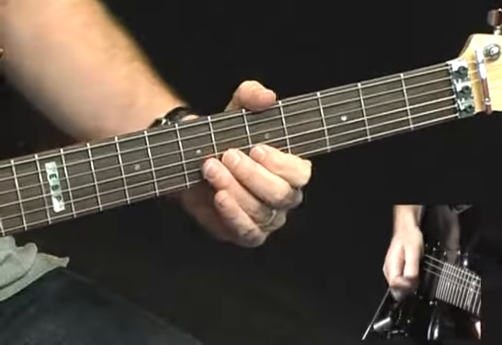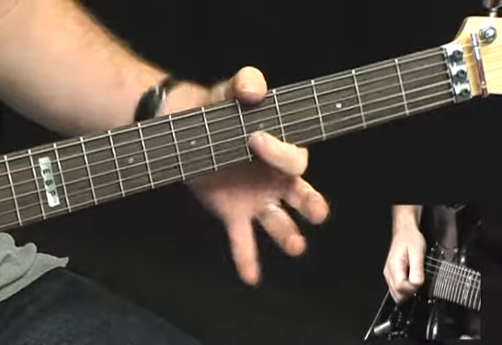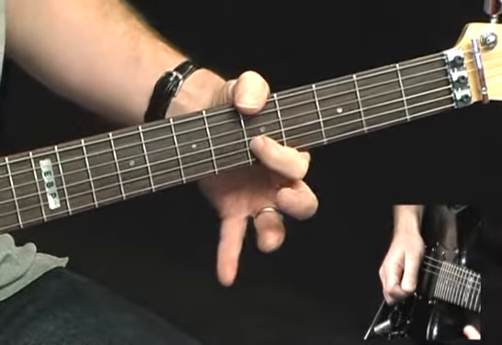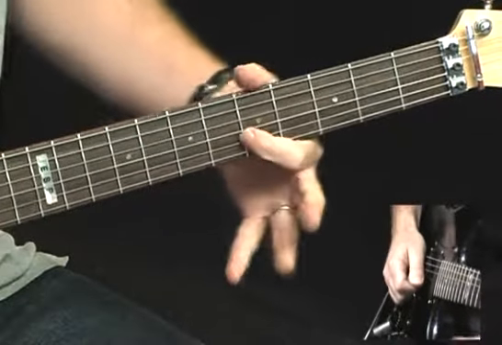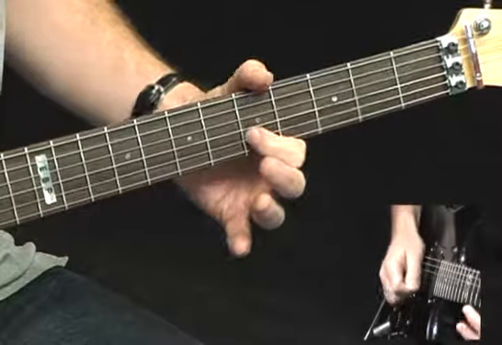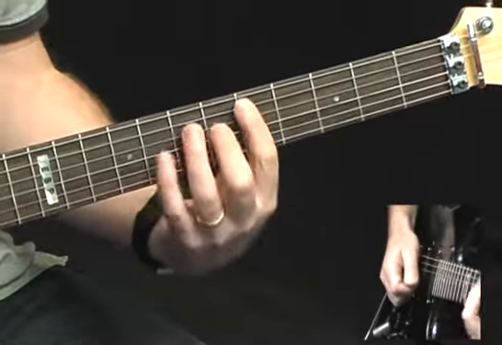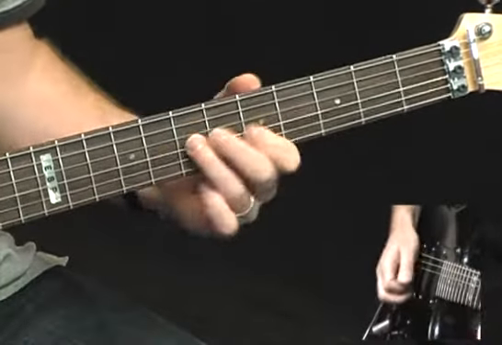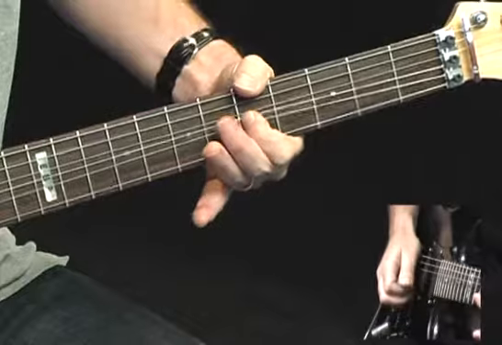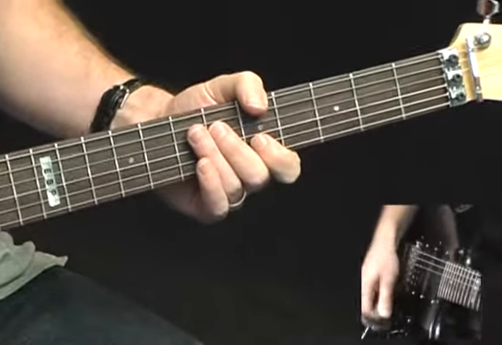And what I'm doing here is playing on the G string, 5, 7, B string 5, bend up a half step, 7 on the G, back to 5 on the B, bending up a half step. That half step gets you into one of the notes from the D minor chord. Okay, so from the top, here's what we've done.